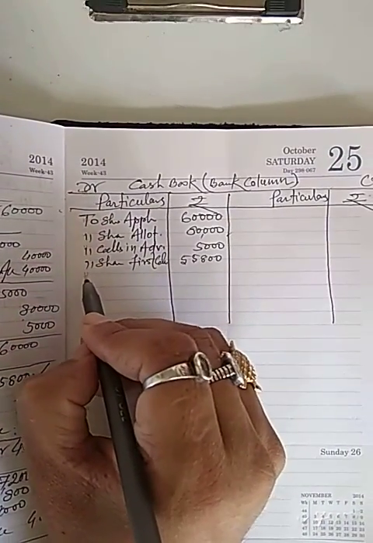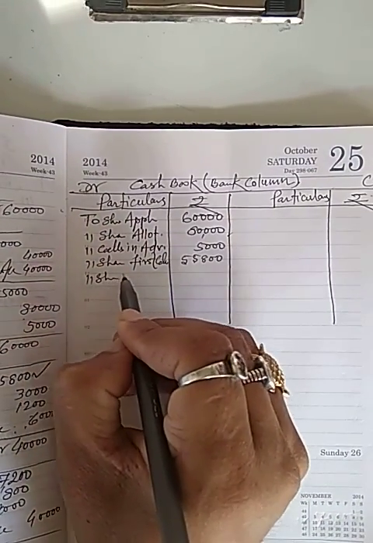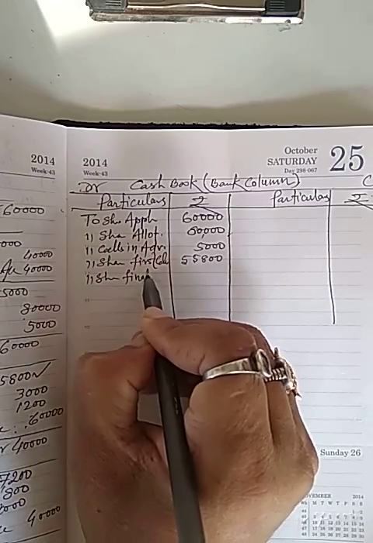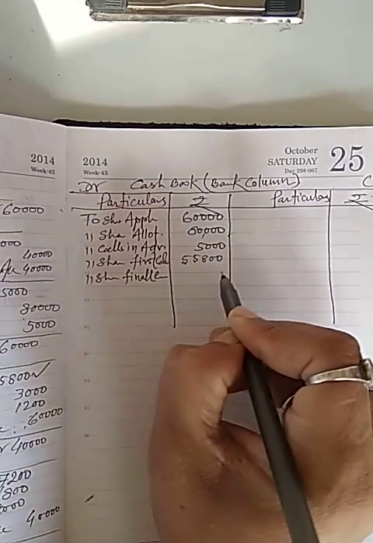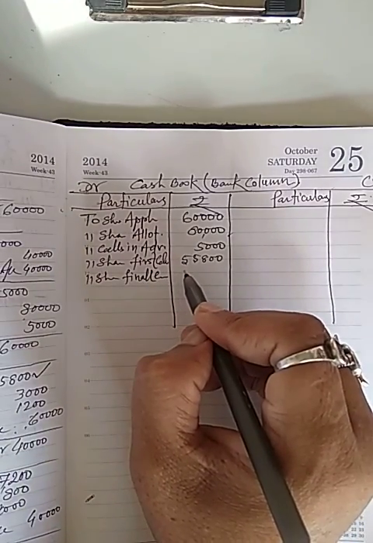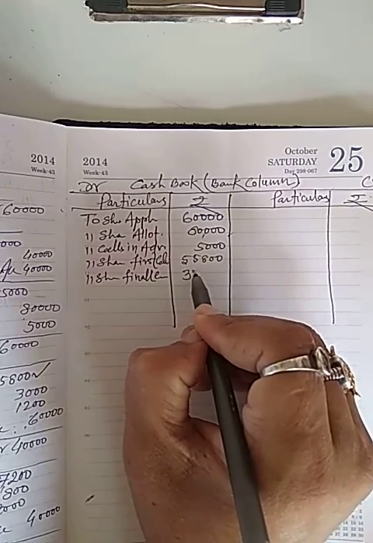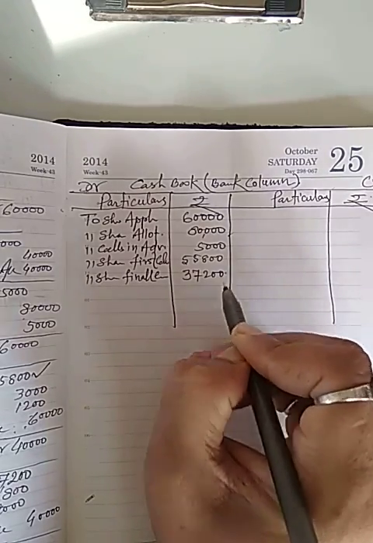So I will write on the debit side of the cash book share final call account, rupees 37,200.